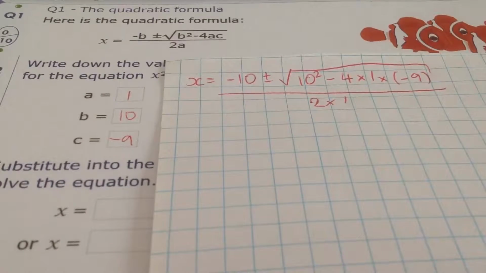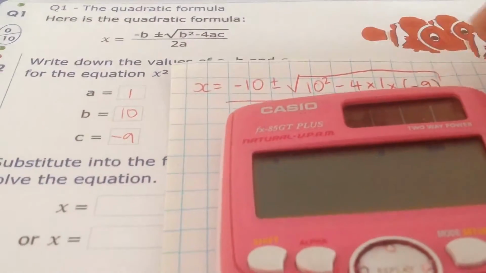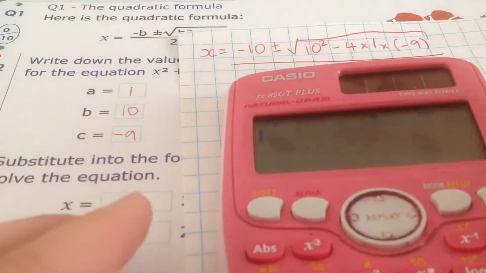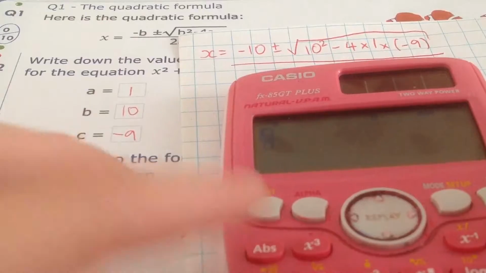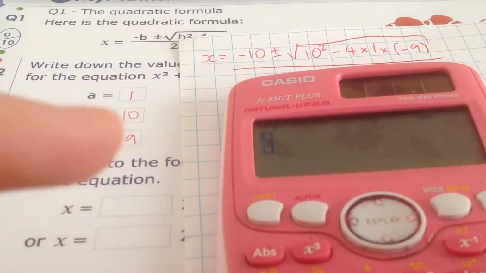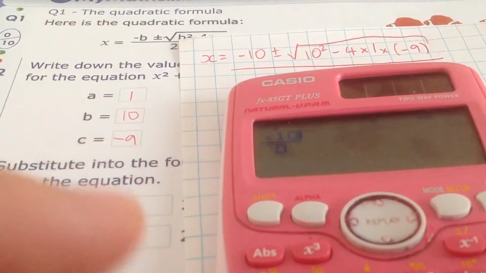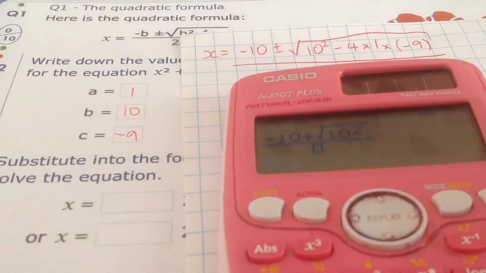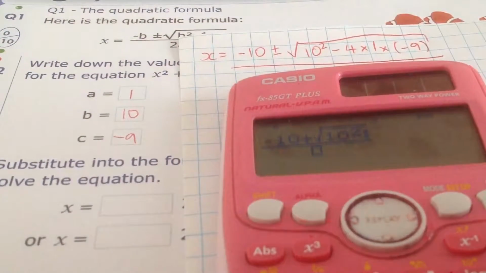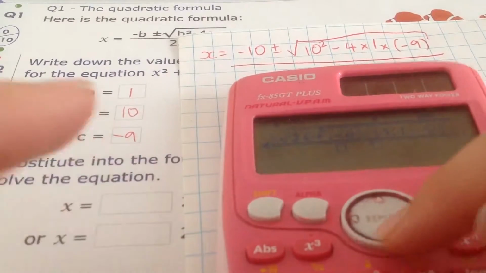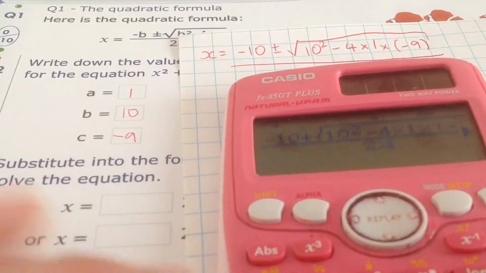We're just now going to put that straight into your calculator. Well, my calculator. Anyway, remember, we start off with fraction. And then we have minus 10. Start off with plus the square root of 10 squared. Use squared, not to the power of, otherwise you'll make it to the power of all of this. Take away 4 times 1 times brackets for minus 9, all over 2 times 1.